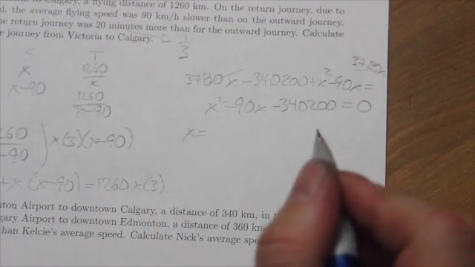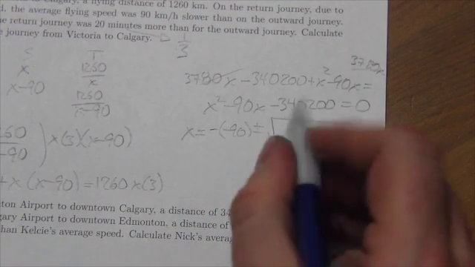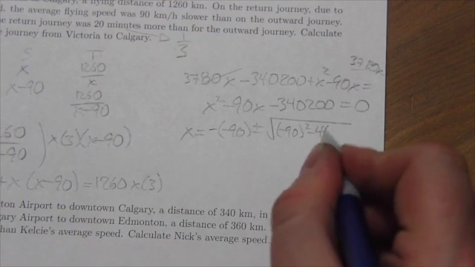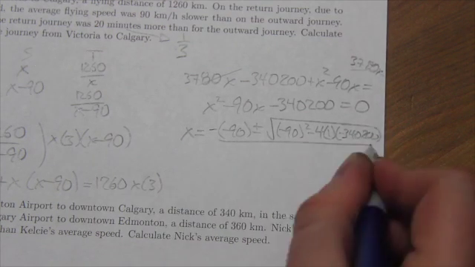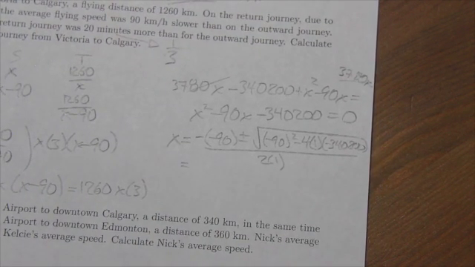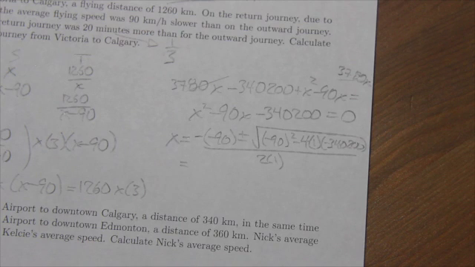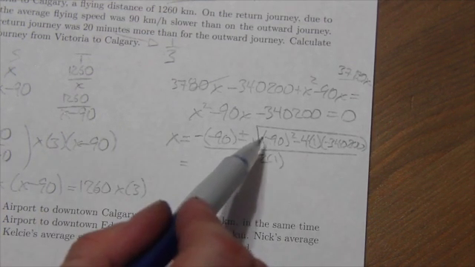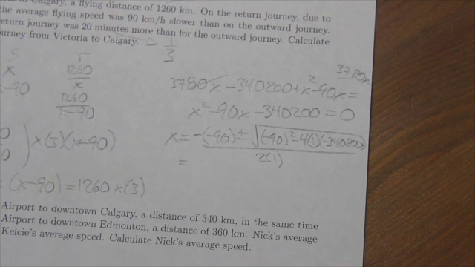I'm going to jump immediately to the quadratic formula. So it'll be negative of negative 90 plus or minus the square root of negative 90 squared minus 4 times A times C, which is this huge number, all over 2 times A, which is just 1 here. So now this simply becomes calculator work. Okay, so I'm going to have positive 90 plus the square root of 90 squared. Now make sure that you're squaring the negative in there. Minus 4 times 1 times negative 340,200. And this is all going to be divided by 2.